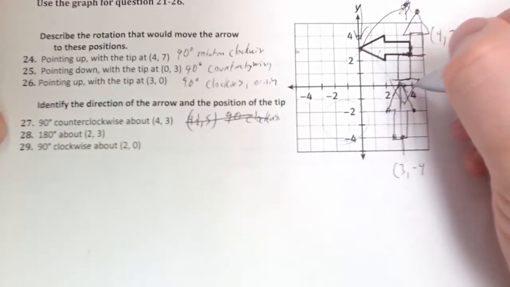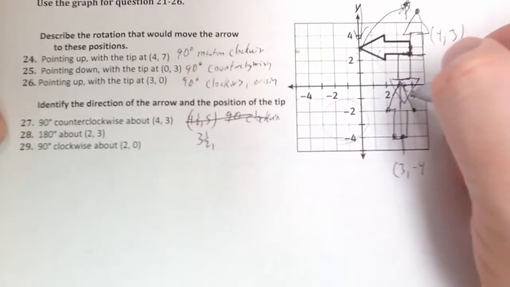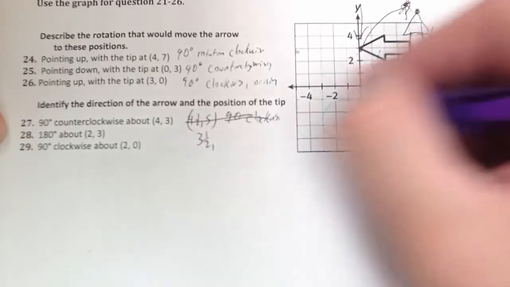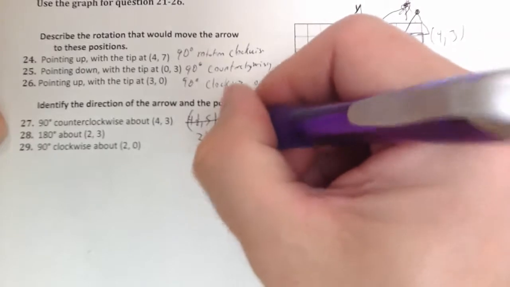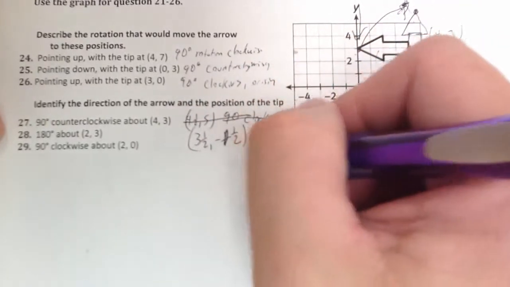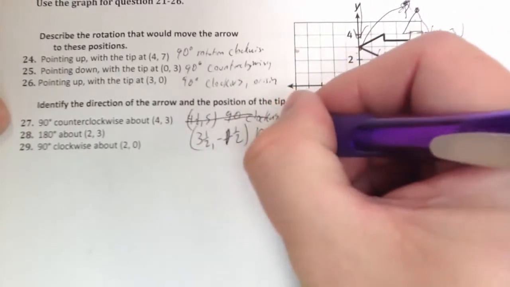This would be at 3.5, negative 1.5. Okay, that's the location of the tip, and it's pointing down.